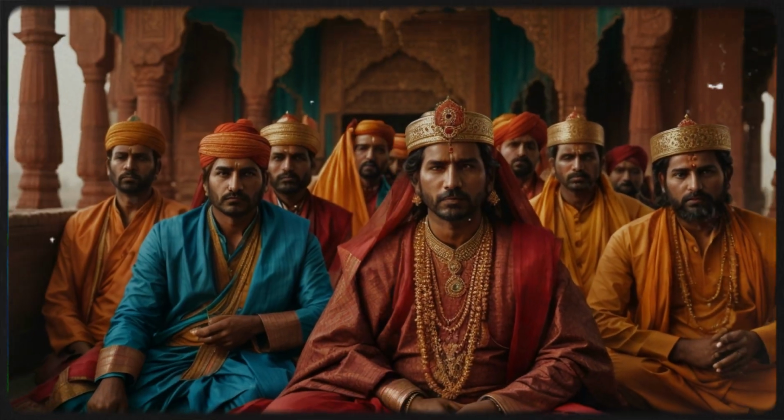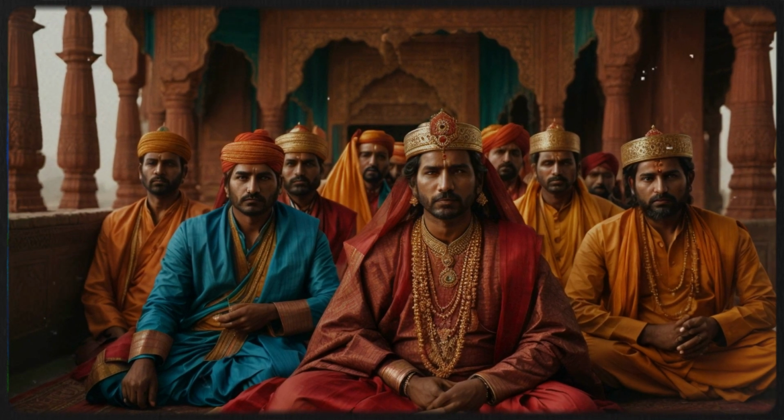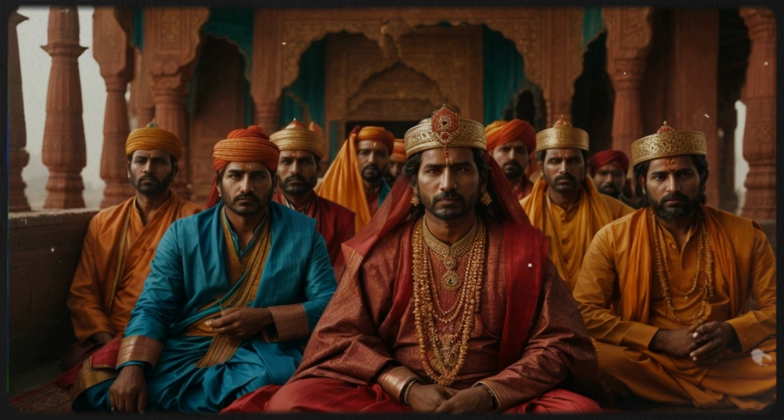In the 12th century, the Ghurids, a Central Asian dynasty, established their rule in parts of northern India. Their incursions further reshaped the political landscape, bringing with them a blend of cultural influences.